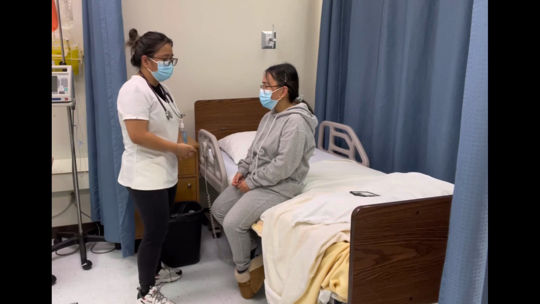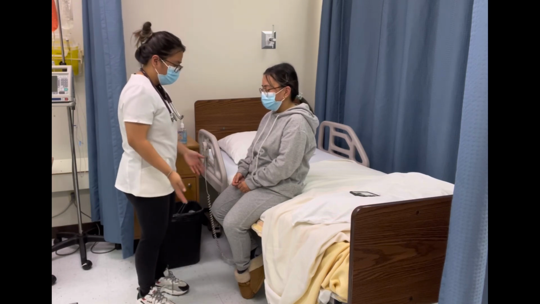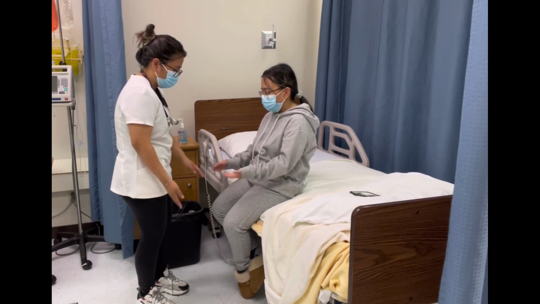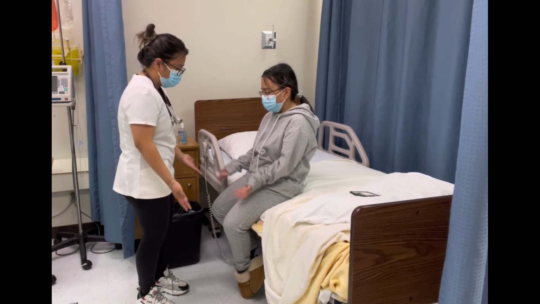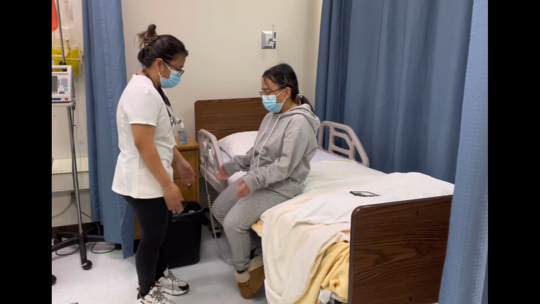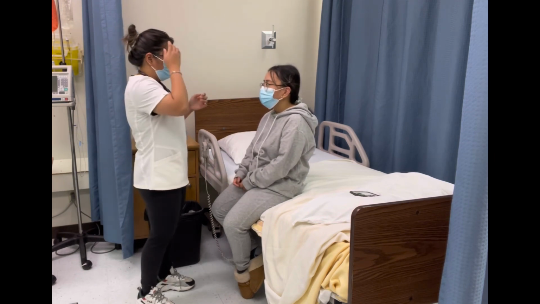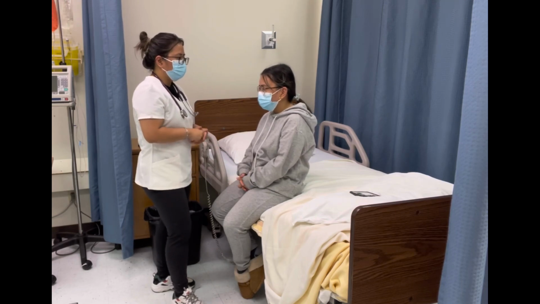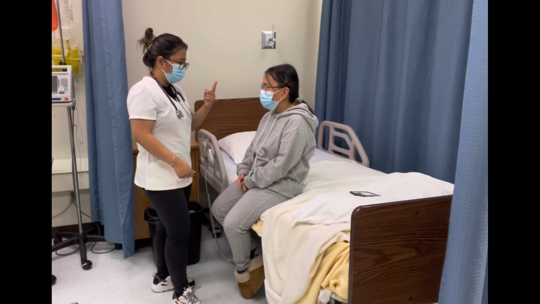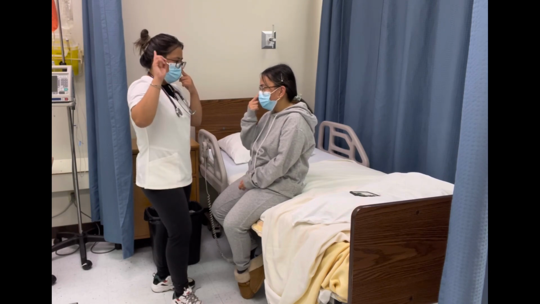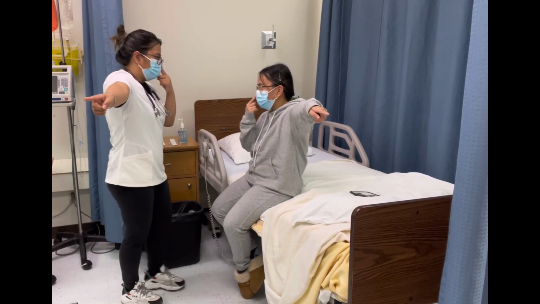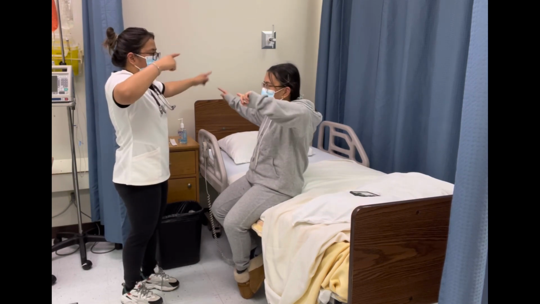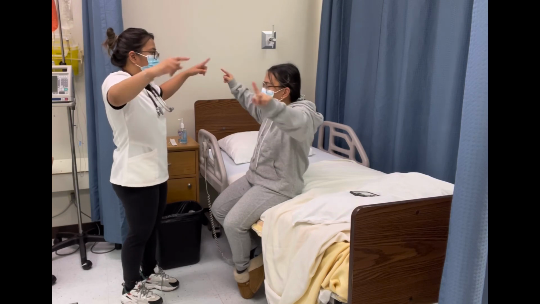So I'll proceed with the alternating movements. Can you repeat after me? Let's do it a bit faster. Okay, good. So you have a good coordination. Then we'll test your cerebellar function. Can you put your index finger on your nose and your other hand towards this, and then do this alternately? Okay, good. You have a good coordination.